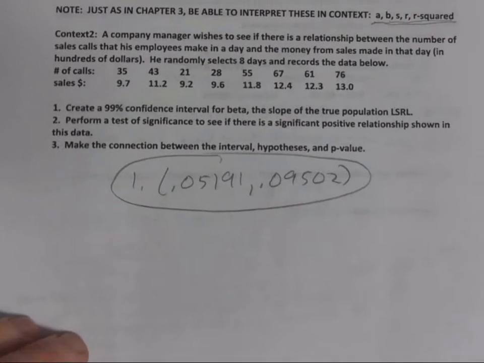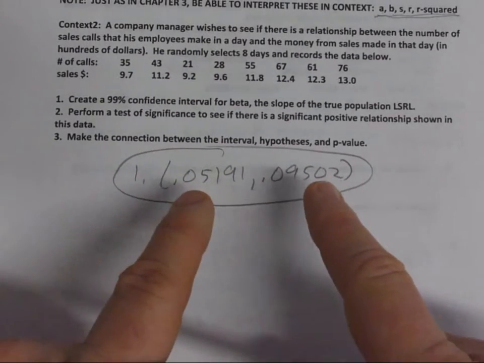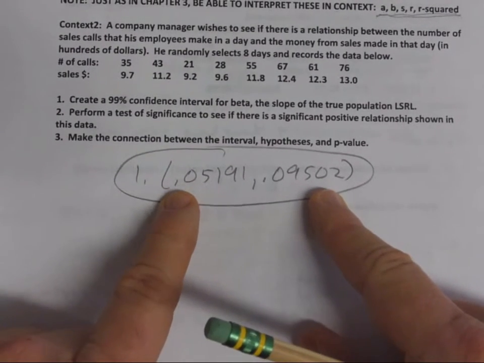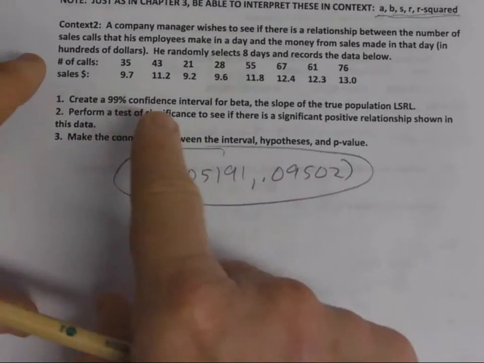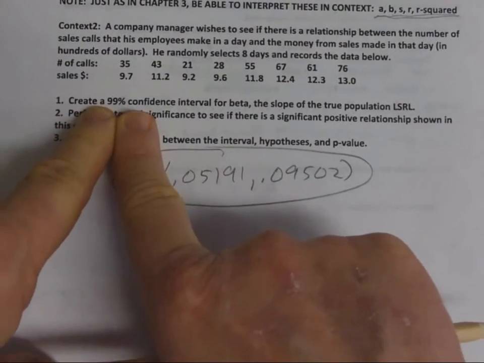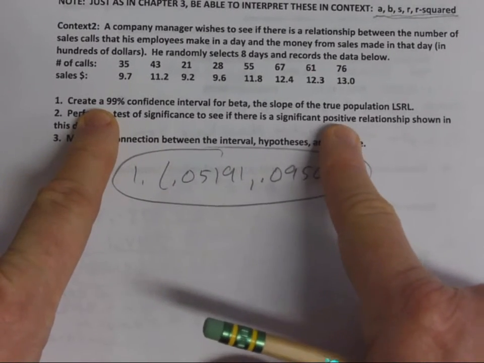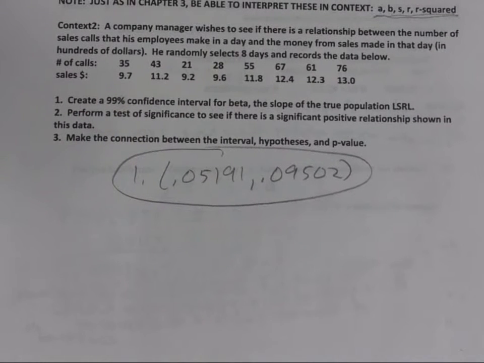Now, in regards to the test, I can't help but notice, whenever I make one of these intervals, the significance of the fact that 0 is not in the interval. 0 not being in the interval means it's to be rejected. In other words, there does appear to be a relationship between number of calls and sales. So we're expecting a low p-value. How low? This one is going to call for a positive relationship, in other words, our alternative is going to be greater than. So our p-value should be below 0.005.